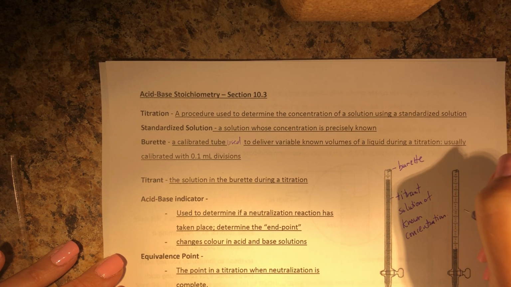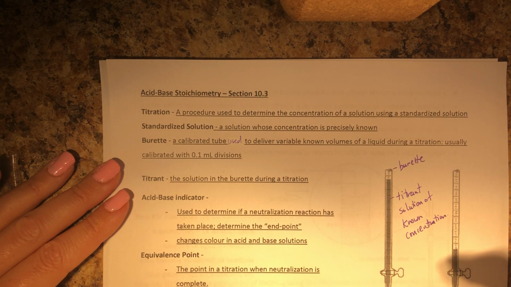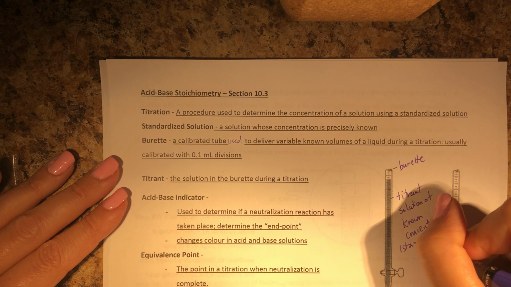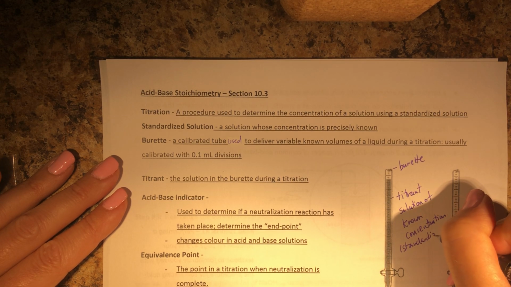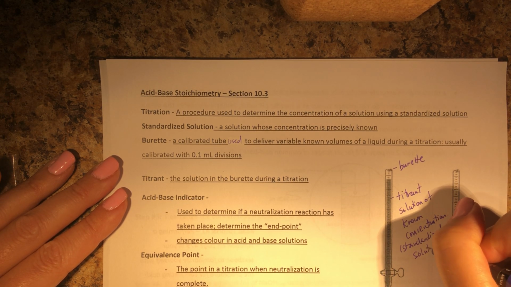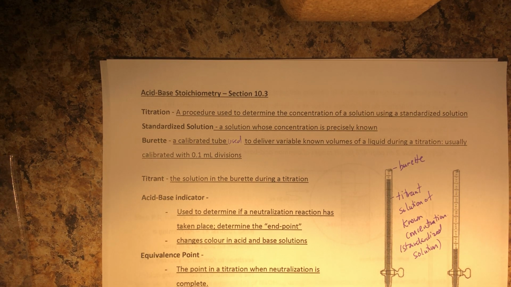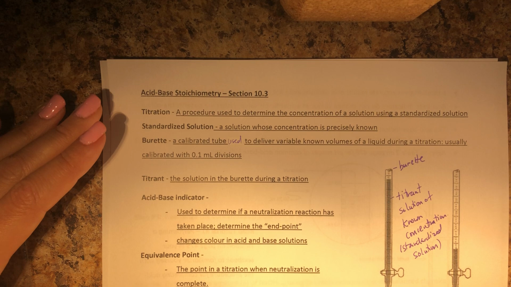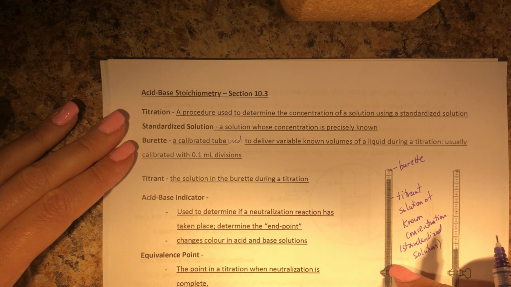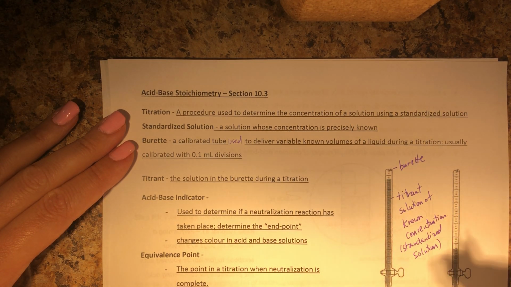So this is where we would put our standardized solution. So experimentally, we will determine the volume from our burette.